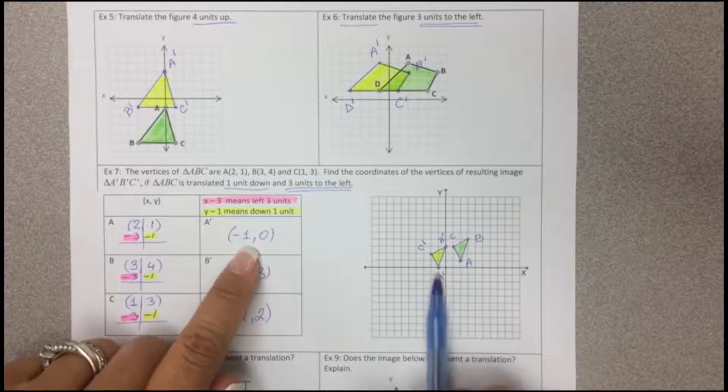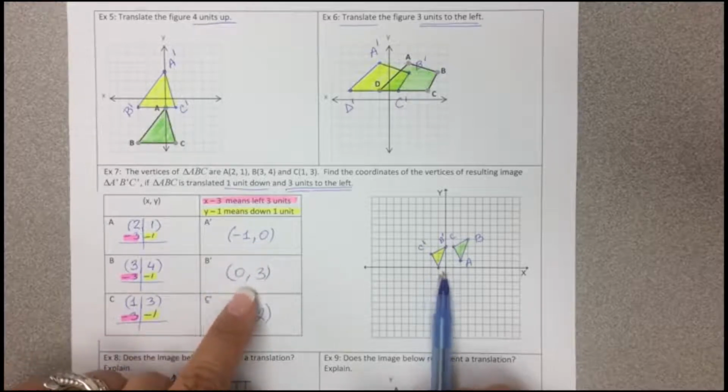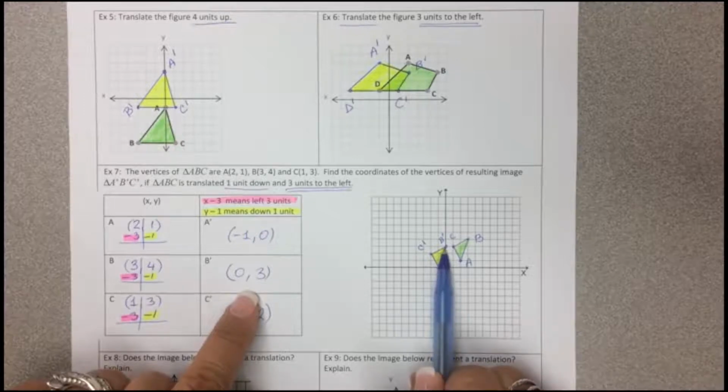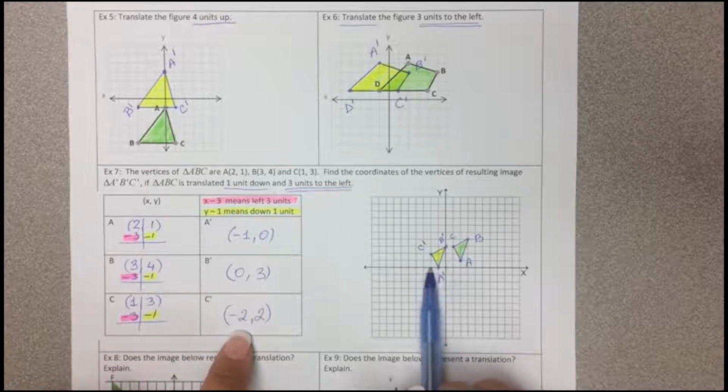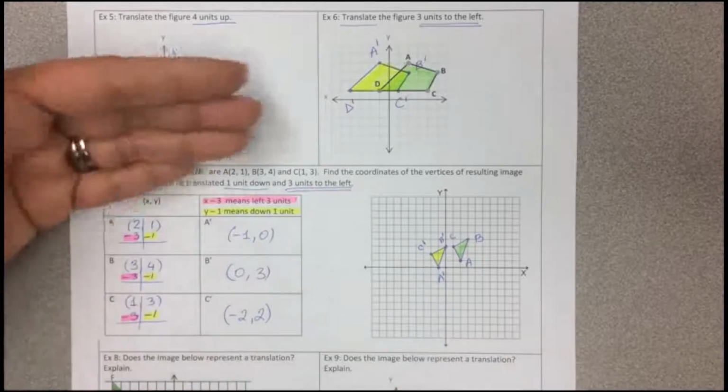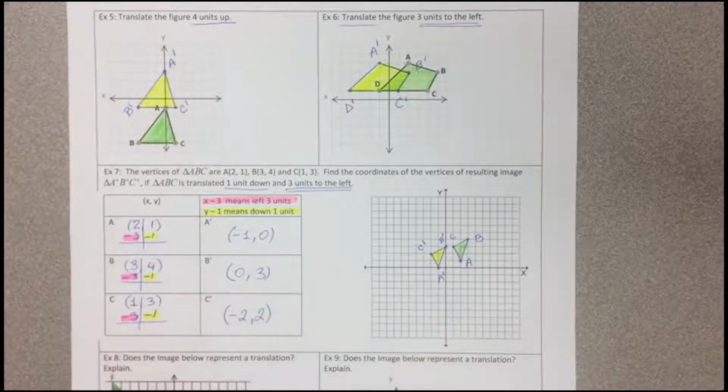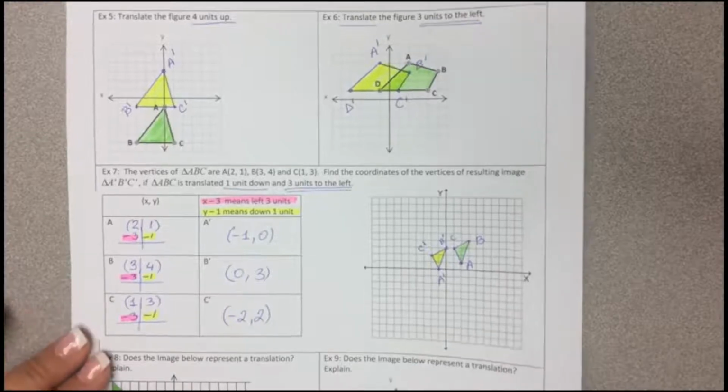So here's point A prime in -1, 0. And here's B prime in 0, 3. That works. And here's C prime in -2, 2. That works. So we did our calculations first, then we proved it that it is the same exact on the coordinate plane.